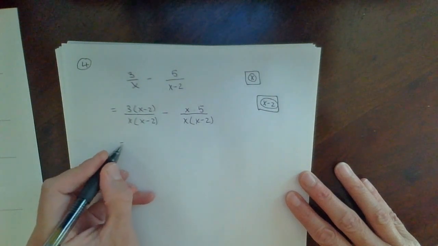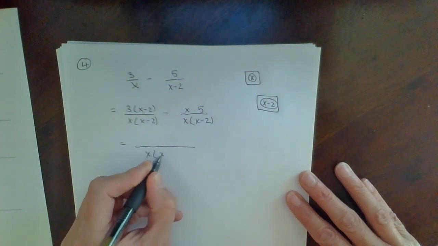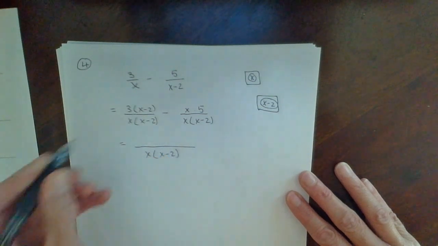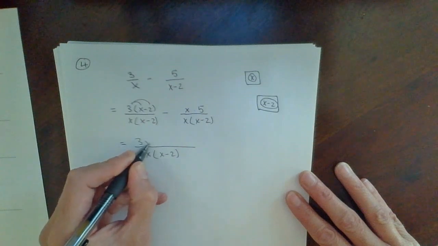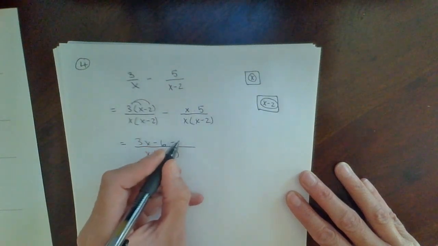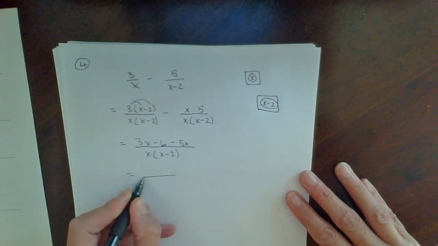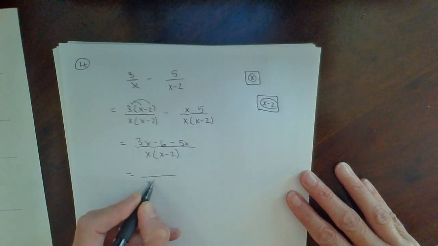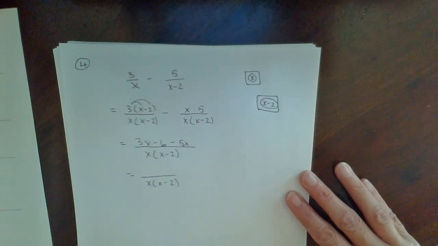So now I can add them. I've got x times x minus 2, and I'm going to distribute here. So I've got 3x minus 6, then minus, and I've got 5x. The last piece that I'll do is I'll just put my like terms together. So my denominator stays the same.